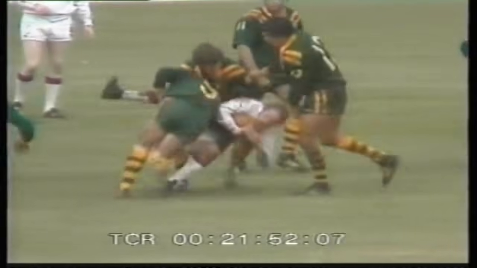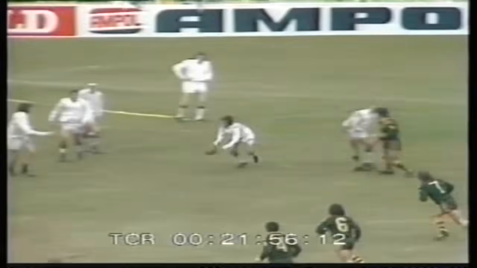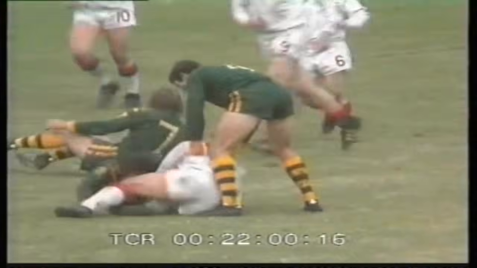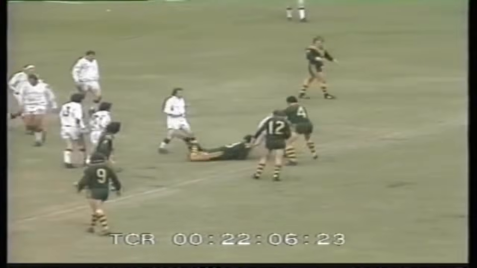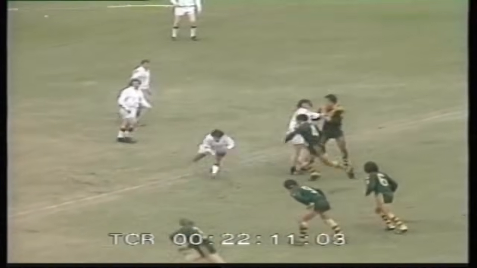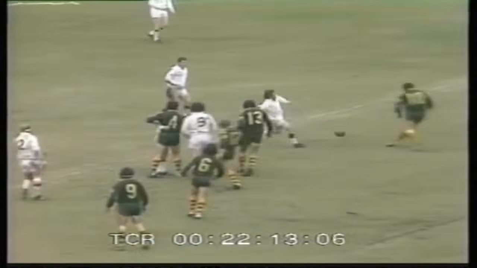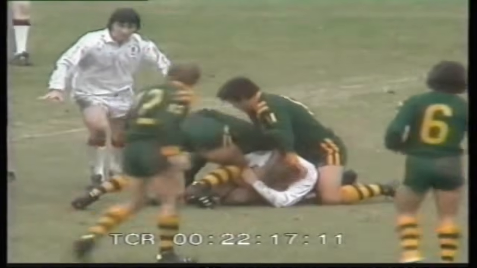England's ball this time, and that's Norton standing off the scrum. But Australia very quick to get up in defence. Nichols, Morgan. Inside the quarter line, England's end. Nichols again. Right on the quarter line. That's Nash. And it could be Australia's ball. No, it's England back in possession. And the tackle count will restart.